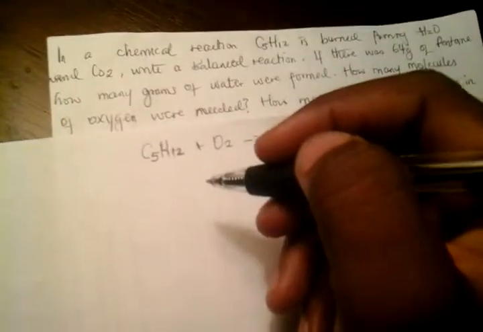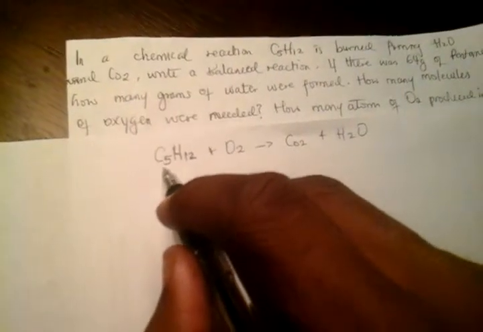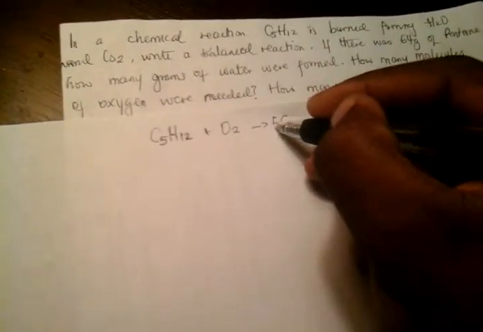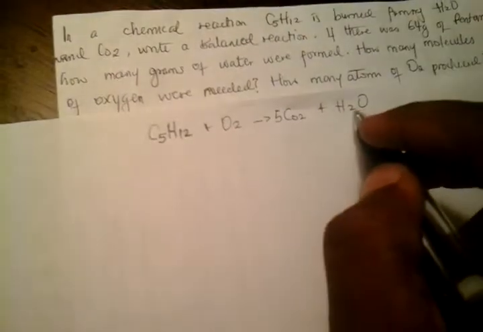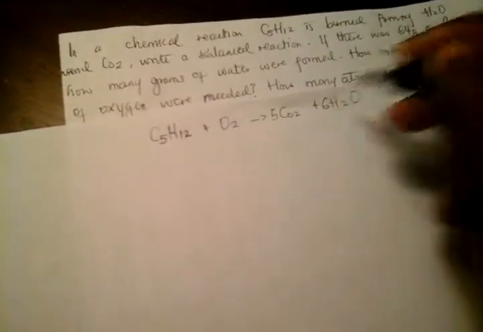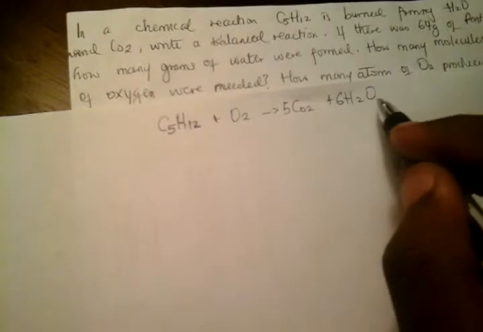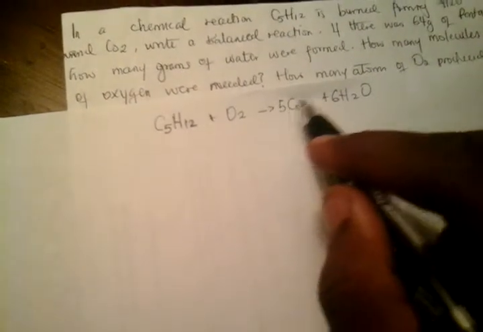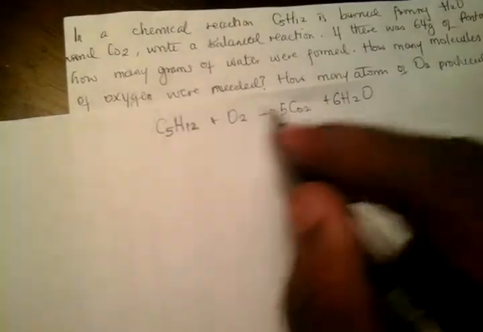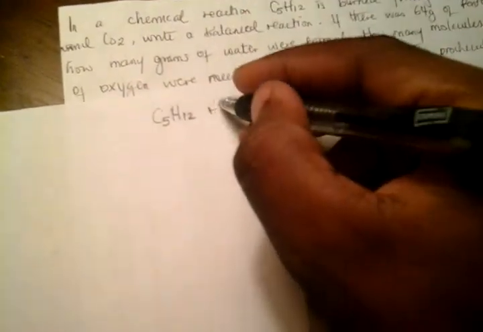But yeah, let's go. We start with the highest carbon. Carbon is always first, so we have 5 carbons, so just put a 5 right here. And we go with hydrogen. Hydrogen is 12 right here. Hydrogen is 2 right here. So we have 6, making it balanced. Now oxygen: 6 times 2 is 12, and oxygen 5 times 2 is 10. So everything becomes 16, and over here you balance it and put an 8.